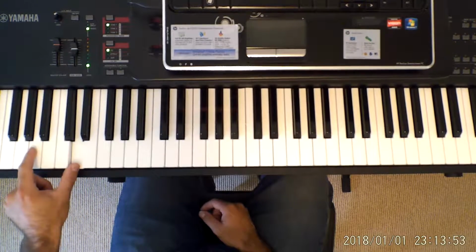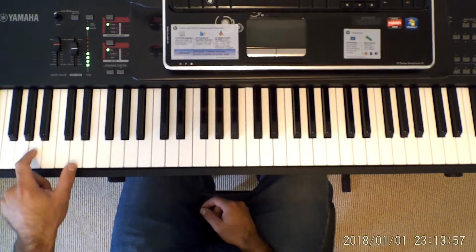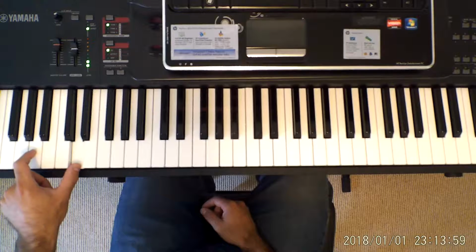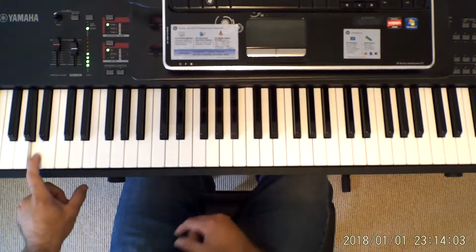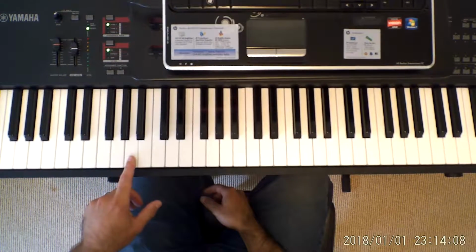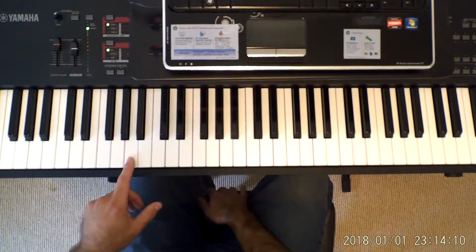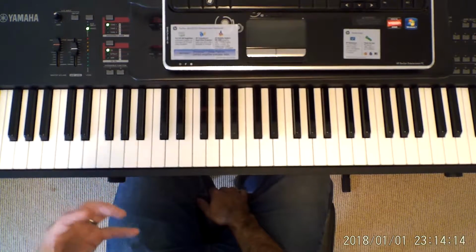Let's go lower. Okay, that sounds terrible. That sounds good. Okay, so we just decided that this one doesn't work. The D sounds way better. Remember, going low can sometimes fix any confusion you might have about it.